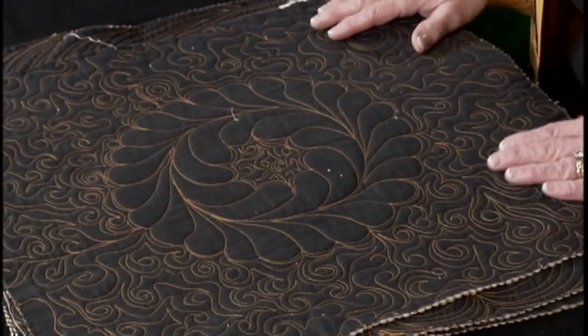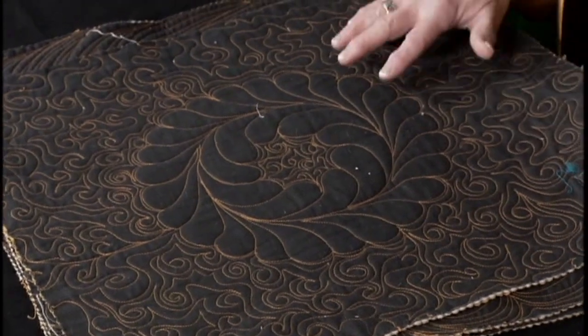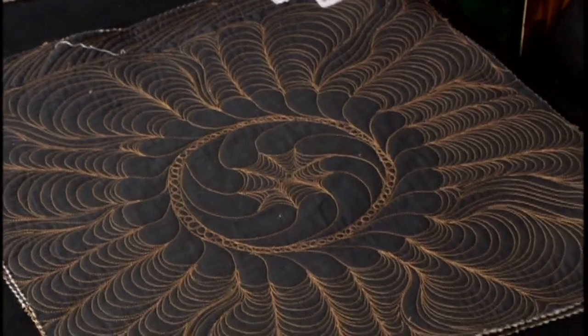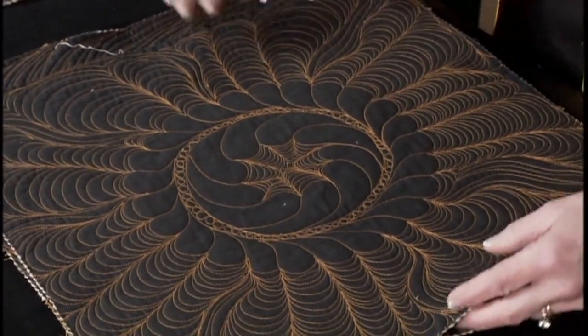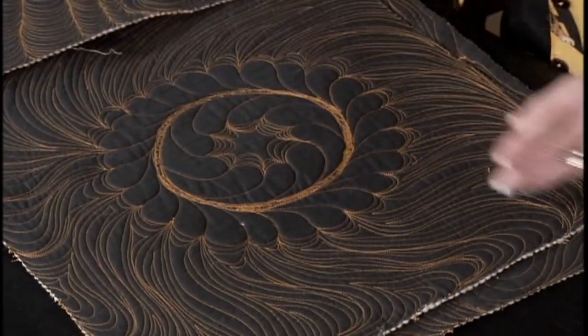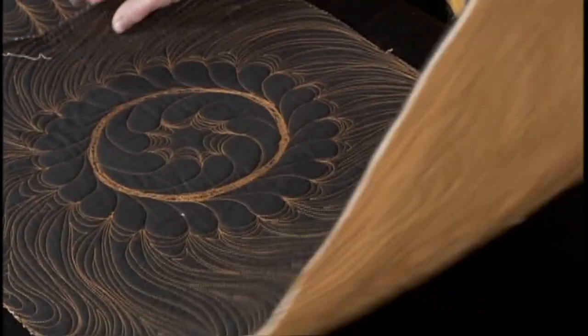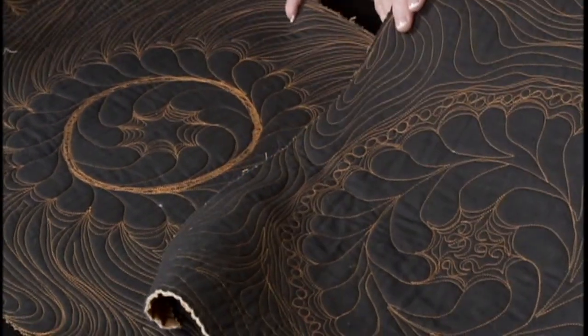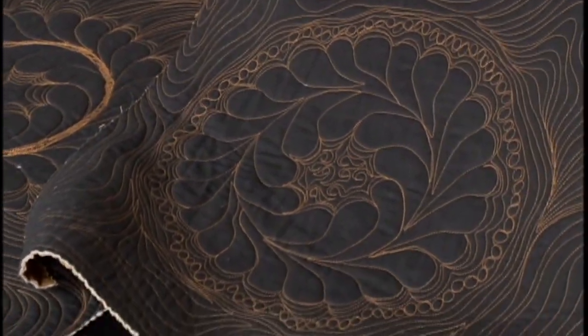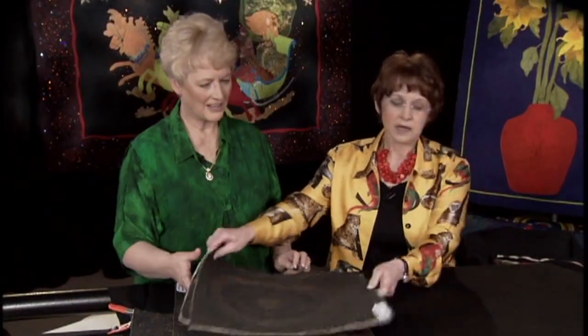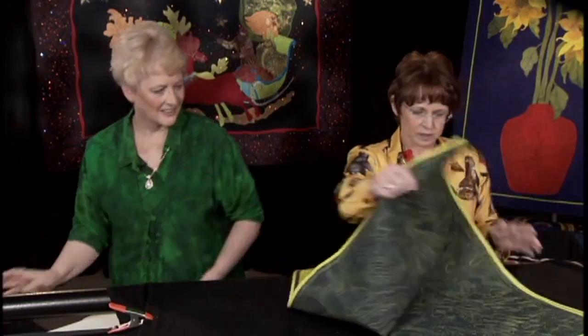Now with design work, these are some samples of just a feathered wreath, but how the different backgrounds totally change the look. Oh, my goodness. Look at how the backgrounds are completely different. Wow. So you can really get an idea of what you want on your quilt. Exactly. No surprises.